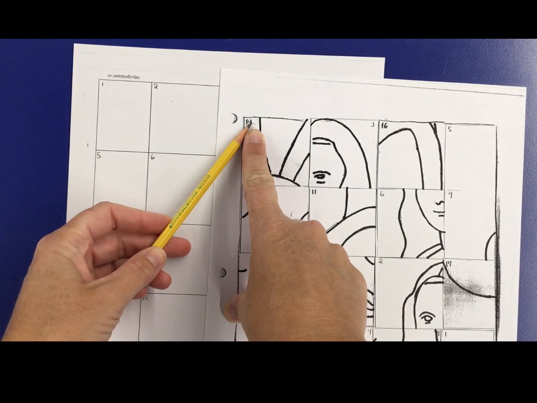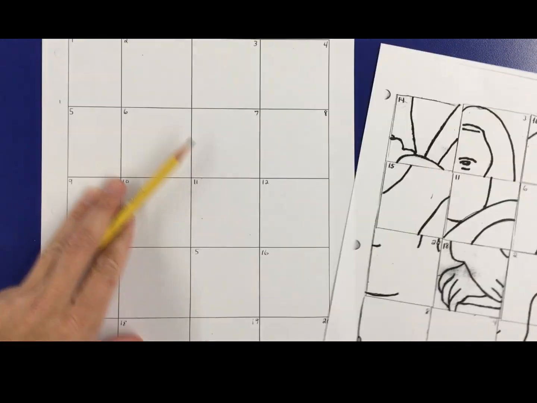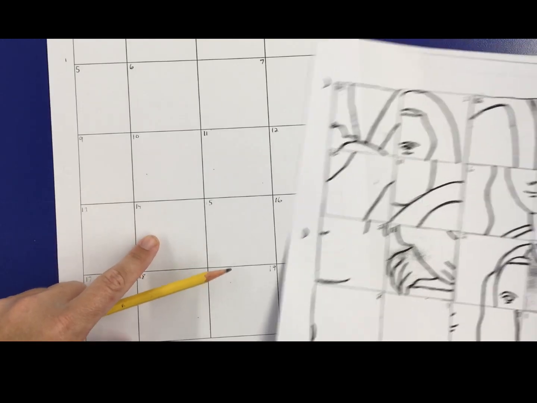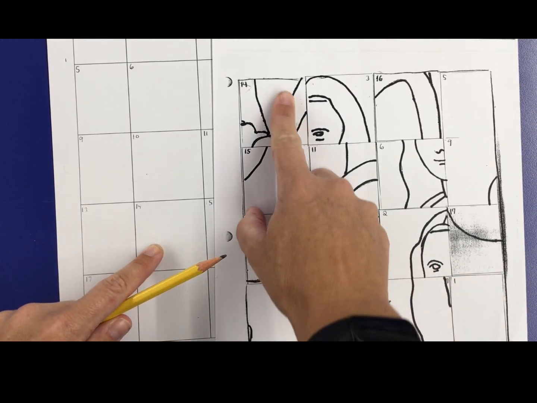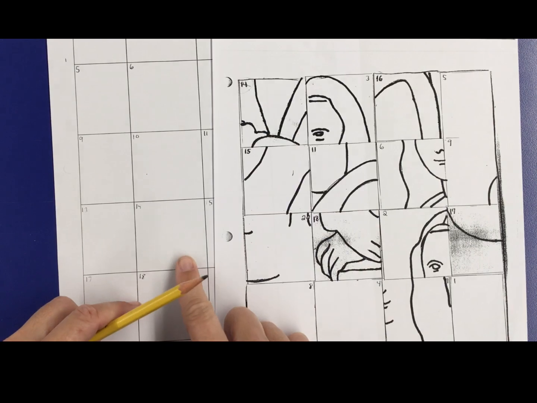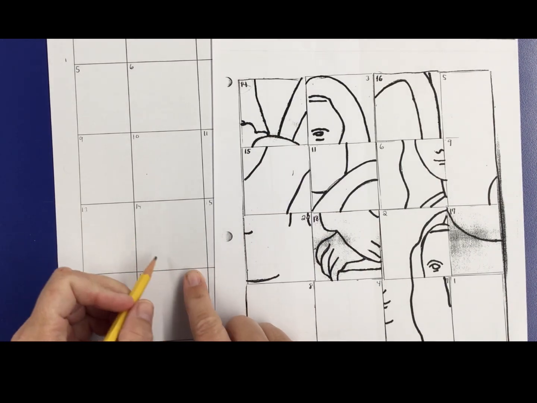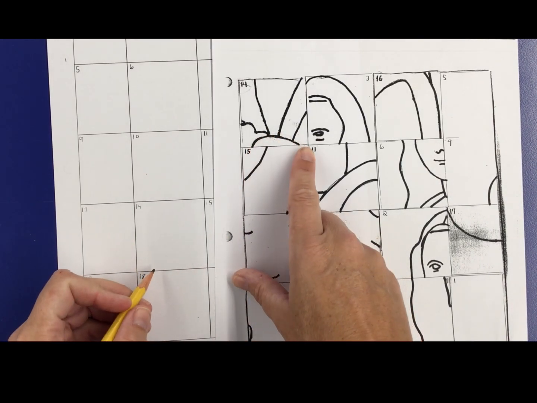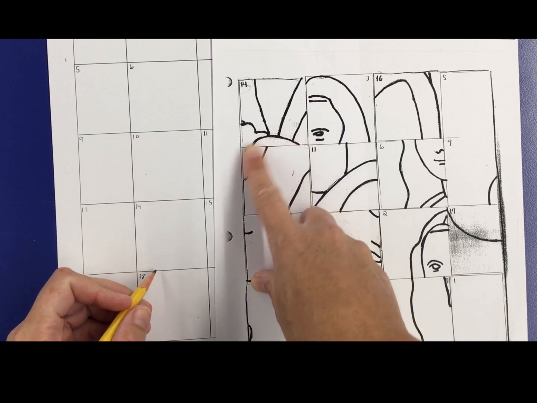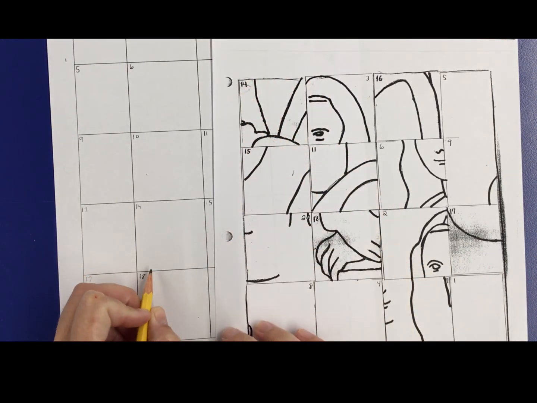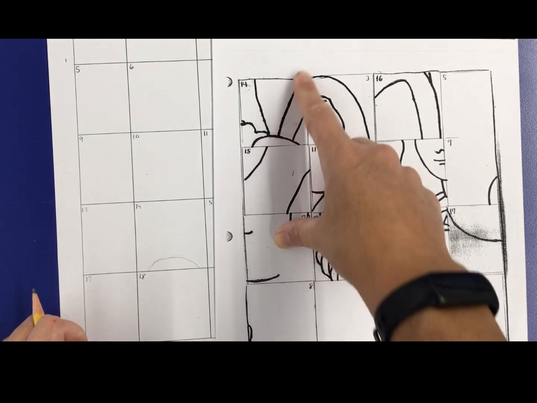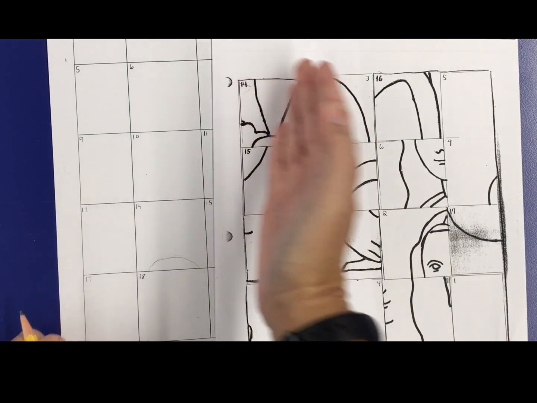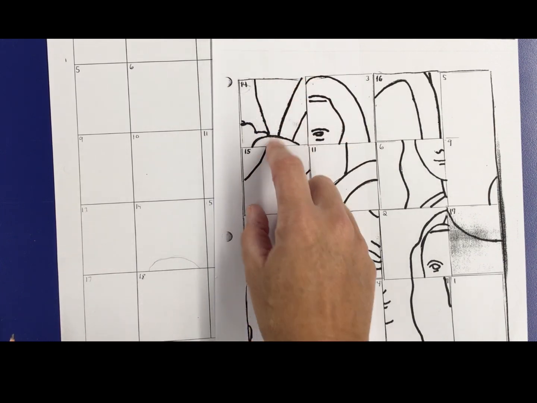So this is box 14. I need to find box 14, which is here, and not by tracing, by drawing. I need to get all of the lines and shapes that are here accurately into this section. So do a little math as you're doing this. Think about proportion, like how much of the square do each of those lines take up? Or when a line crosses into a different place, like how far over does it go? Does it go halfway? Does it go a third of the way?